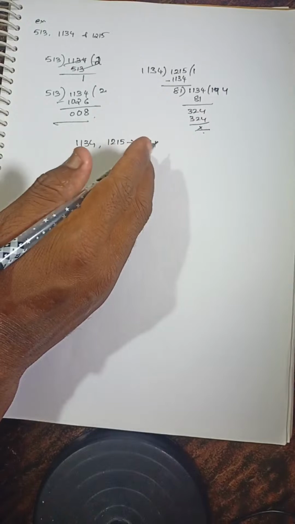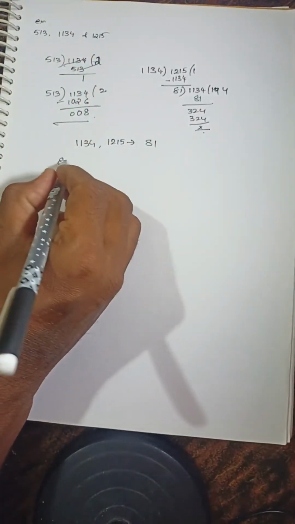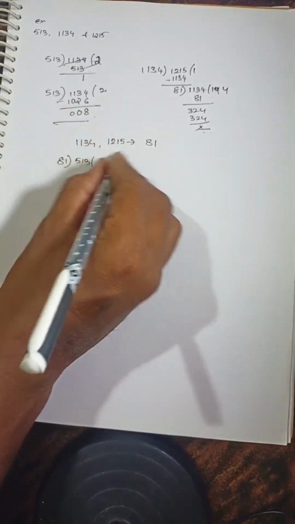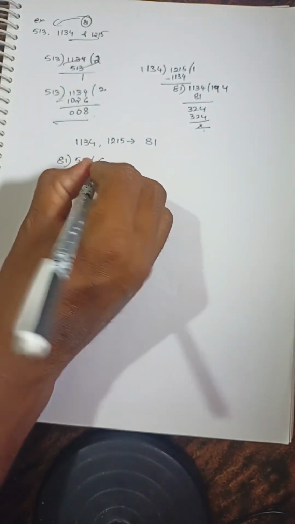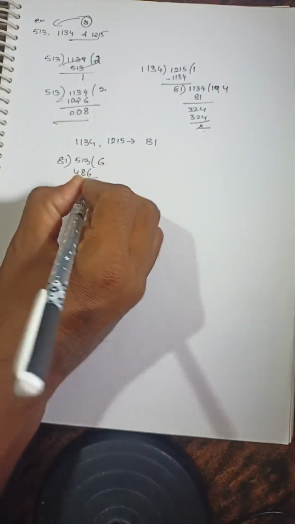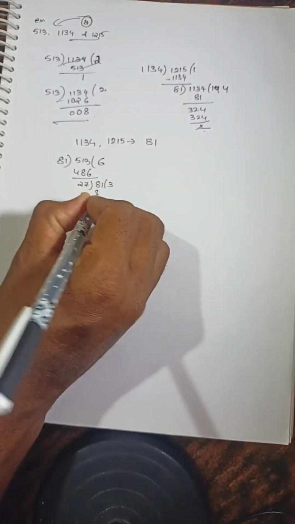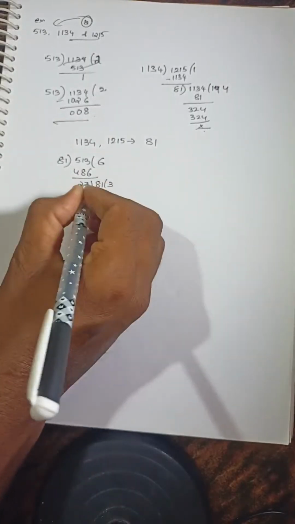Now for this one and 513 we have to do it again with 81 and 513. Why? Because we didn't get any answer here. 81 sixes are 486. So we are going to get remainder 27. So 81 divided by 27, 27 threes are 81.